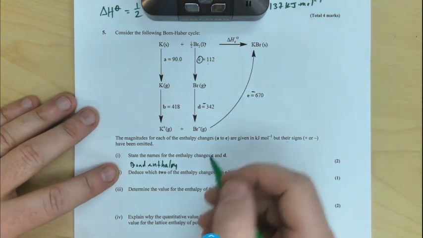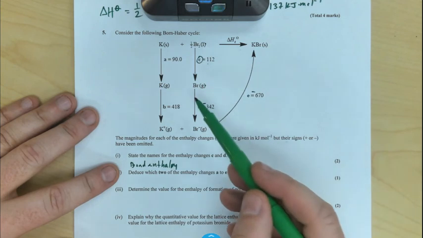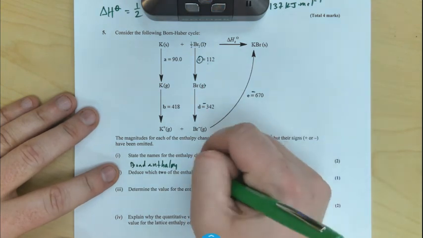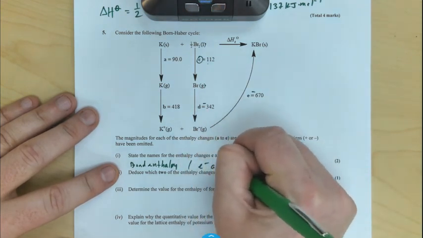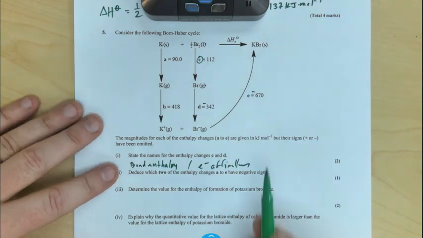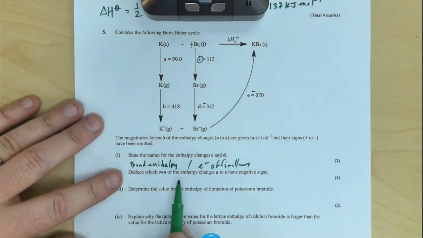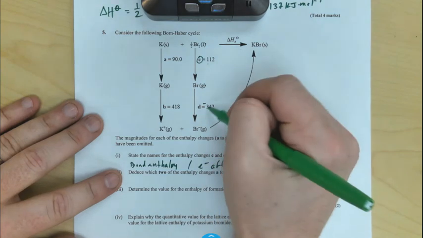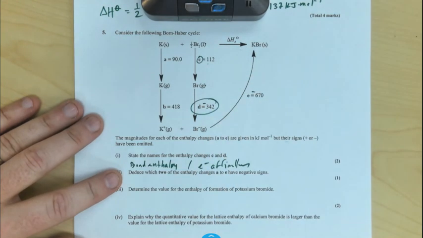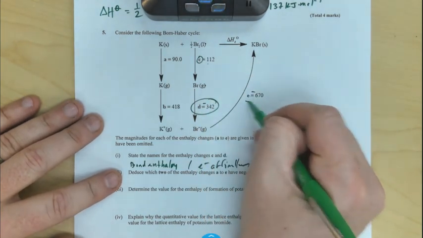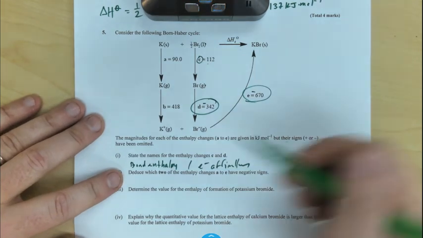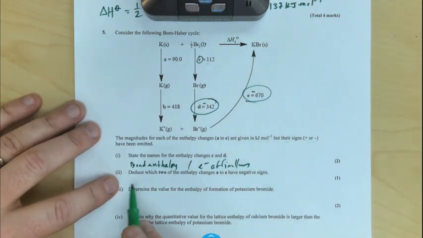Thank you. And then D, where's D? Right here is electron affinity. I'm rushing now. All right, which two enthalpy changes have negative signs? So as we mentioned, electron affinity, and in this case lattice enthalpy because it's the reverse lattice enthalpy.